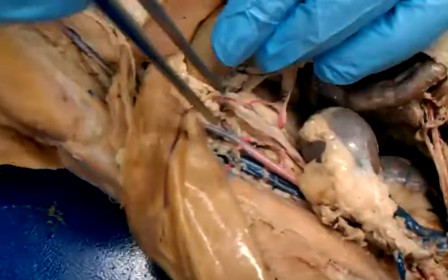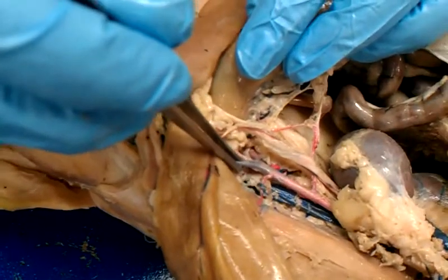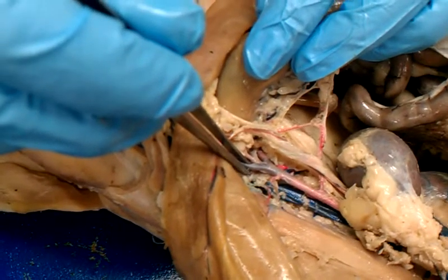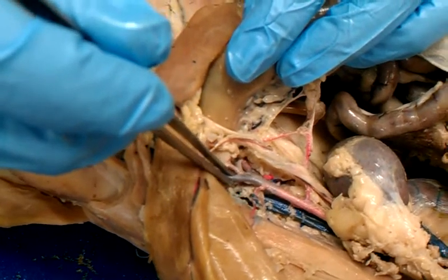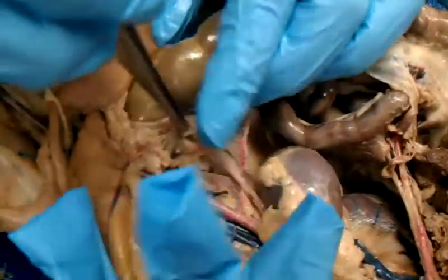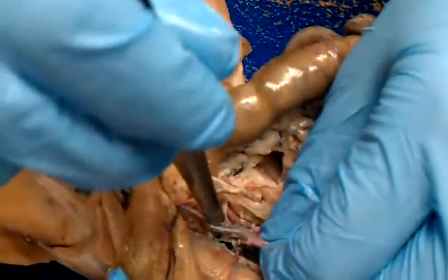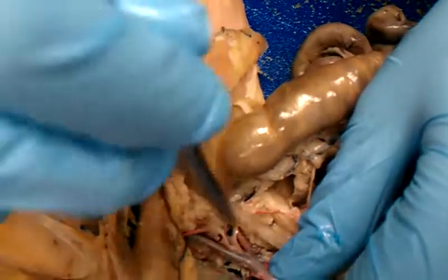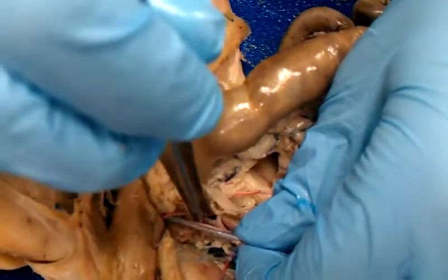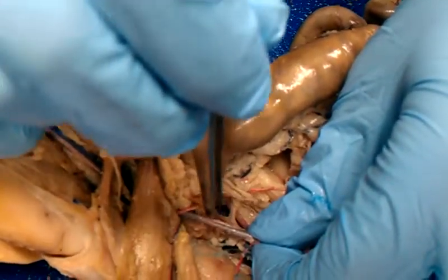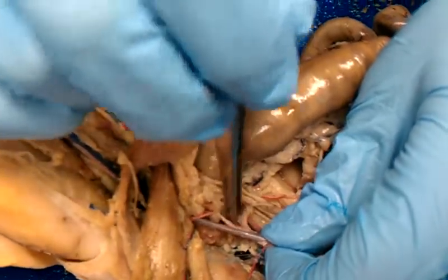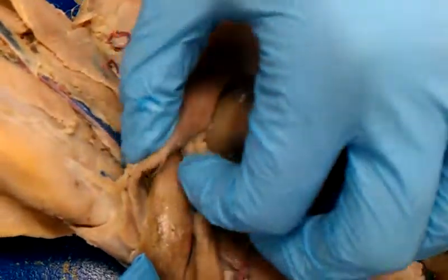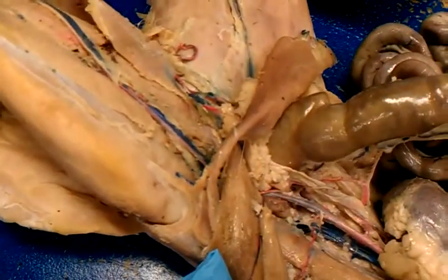Okay, down here we've got external iliac, and then we've got the internal iliac, and then right in the middle of it, you got to pull on it to see it, is the caudal. Okay, is that everything on that part?